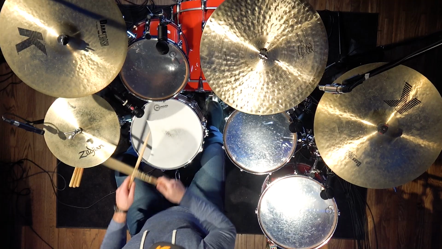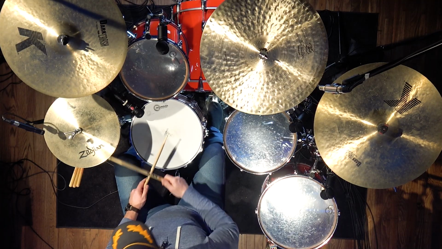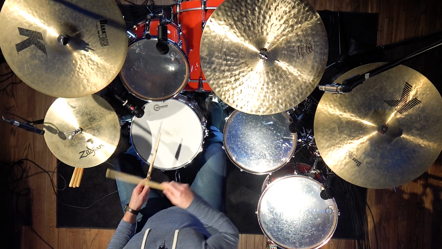Okay, now we need to be able to play it with a drum beat. So let's take the drum beat from day 1. 1 on the kick drum, 2 on the snare drum. What we're gonna do is play beats 1 and 2 with the groove, and then we're gonna play the drum fill. 3, 4.